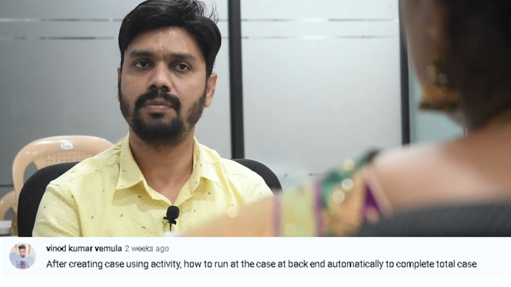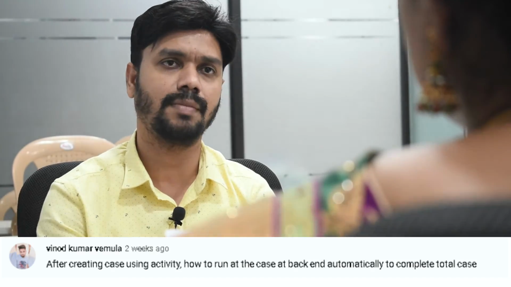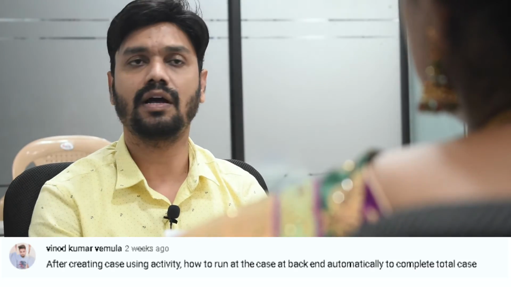That's how open assignments will be removed and case status will be set to resolved completed. In order to do all this, we need to write our own activity.